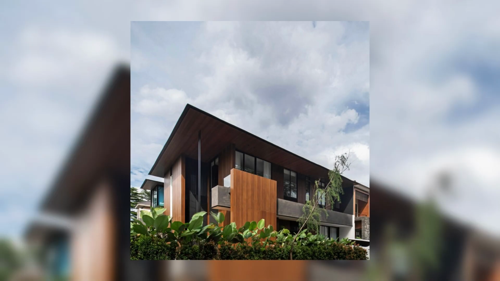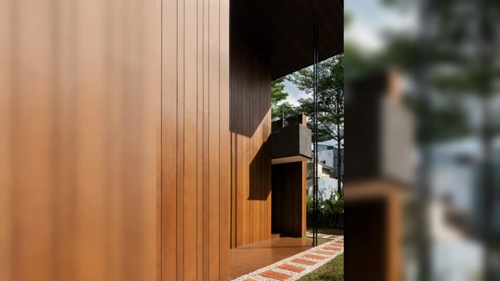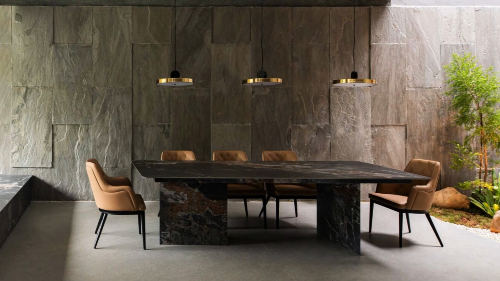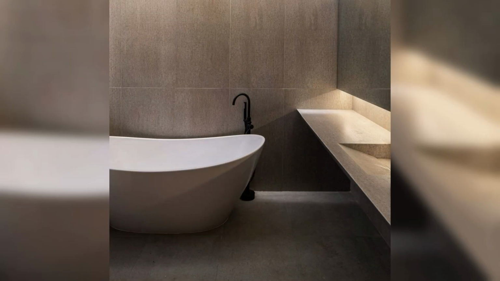The program was divided into the public and service areas downstairs and the private areas upstairs. Originally an enclosed kitchen, the kitchen was made into an open kitchen facing the garden. Natural light penetrated through the voids and inner courtyard.